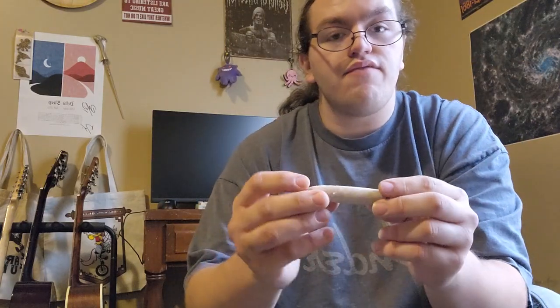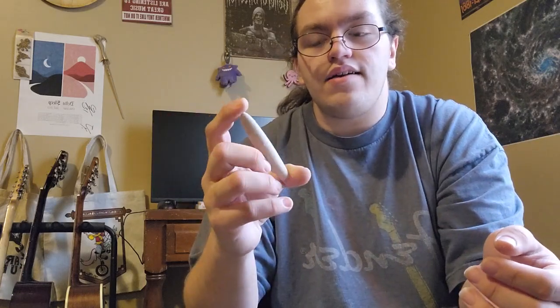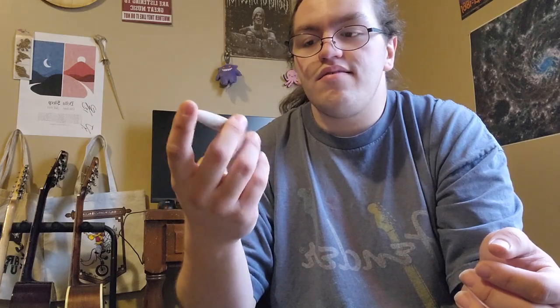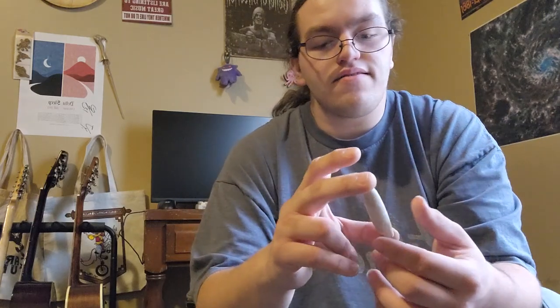This is a belemnite fossil. So belemnite is in the same family as octopi, squids, cuttlefish, and nautiluses, which is called cephalopoda. And I don't think that's the family necessarily. It might be like the genera. I don't know. Taxonomy is not my strong suit.